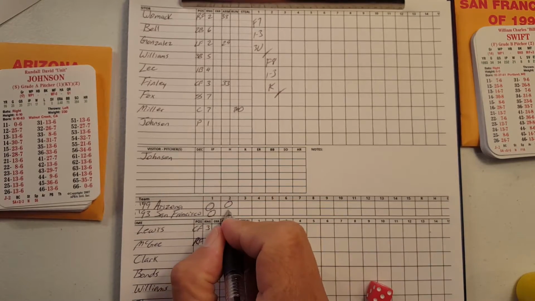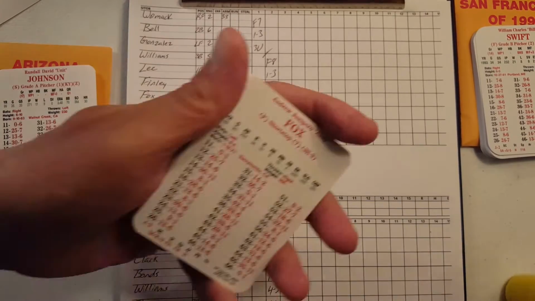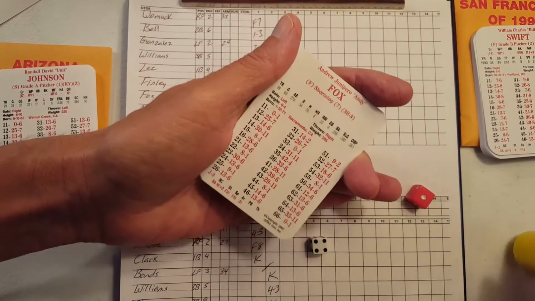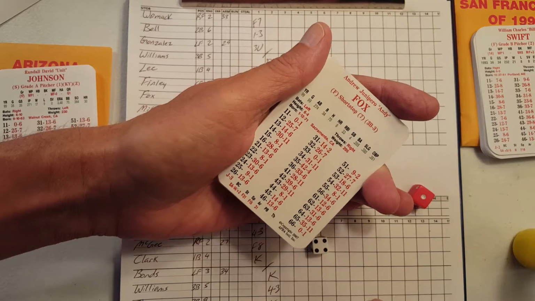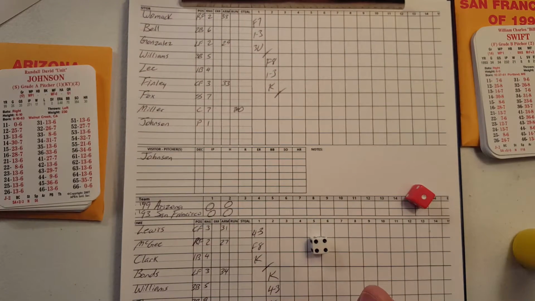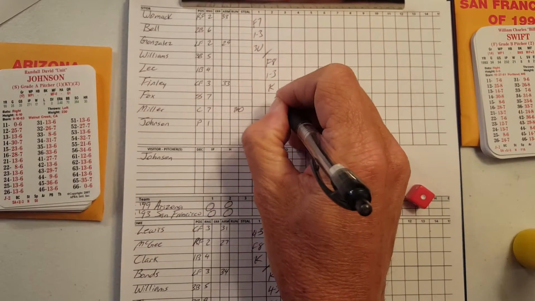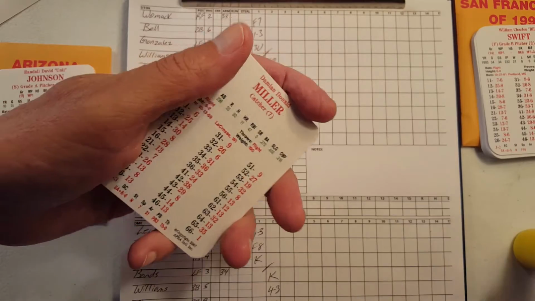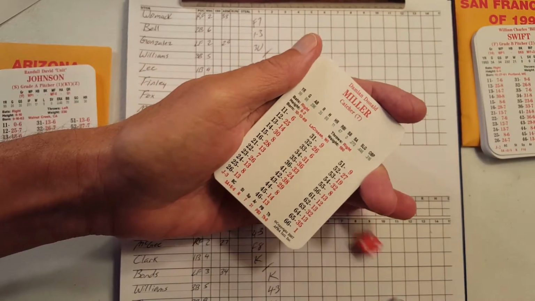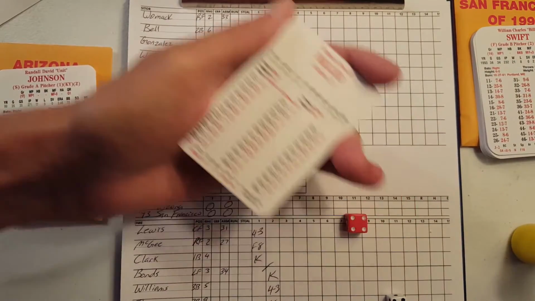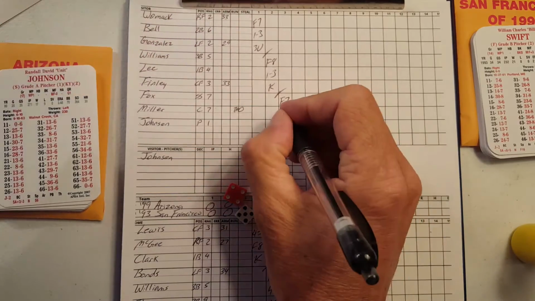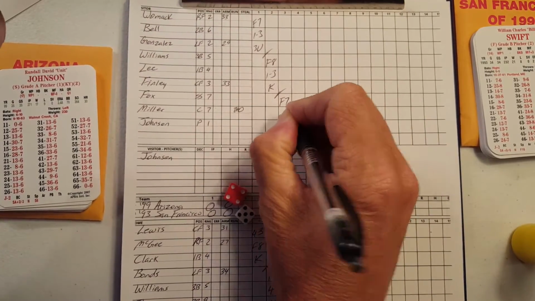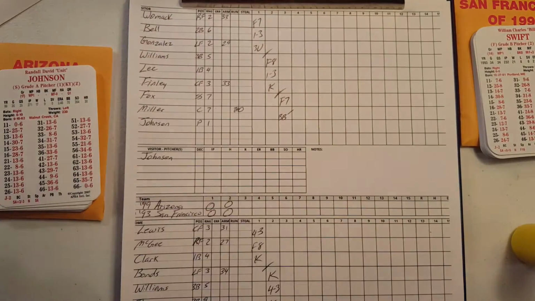We move to the top of the third. 0-0. Andy Fox, 14, is a 30. They fly out to the left. One away. Damian Miller, the catcher, 45, is a walk. And that brings up the pitcher, Randy Johnson.